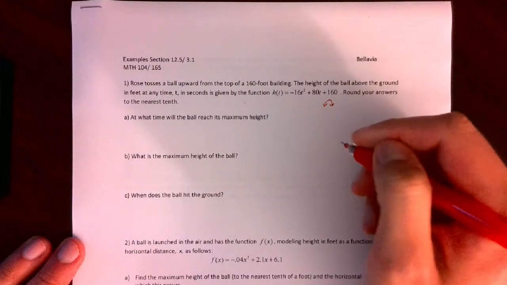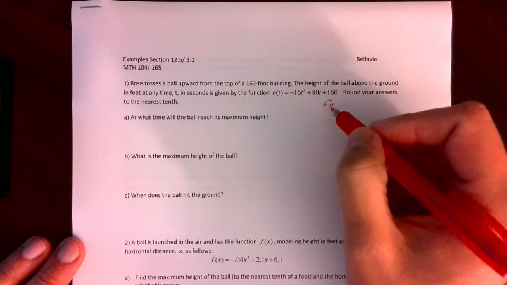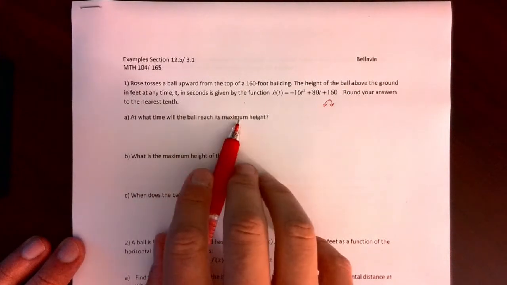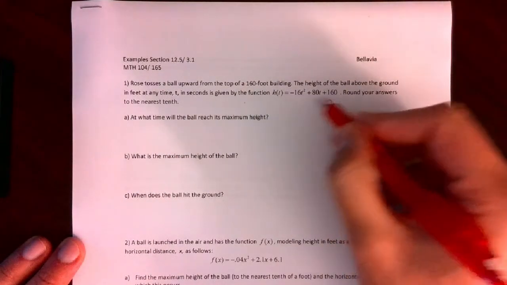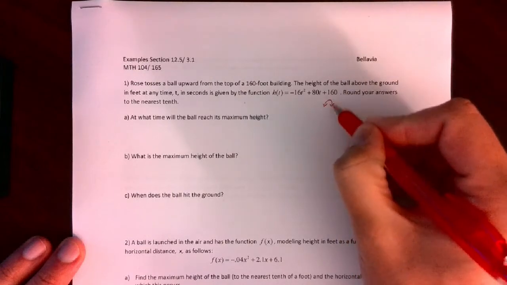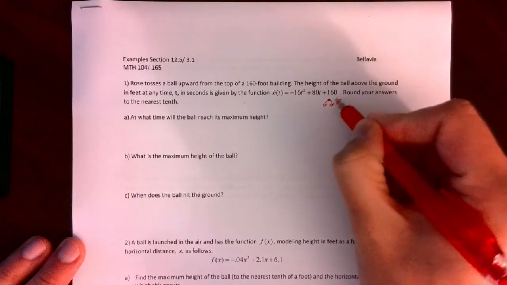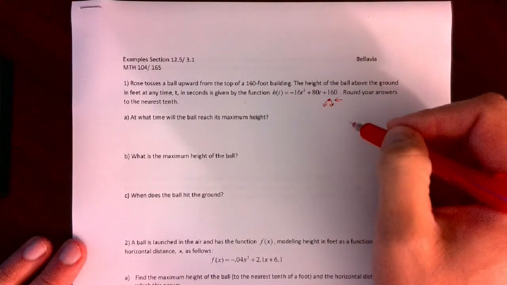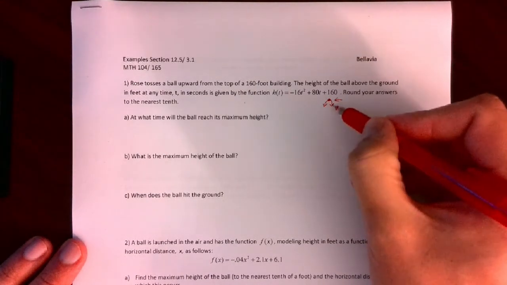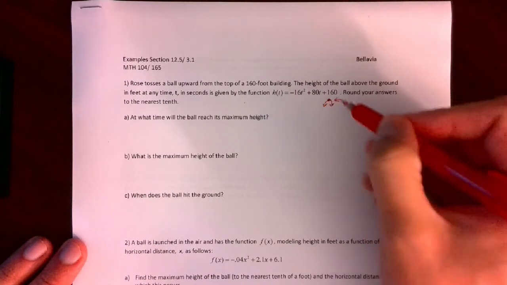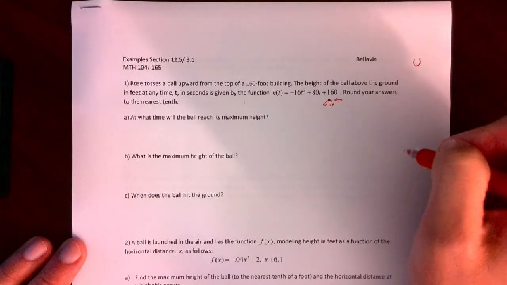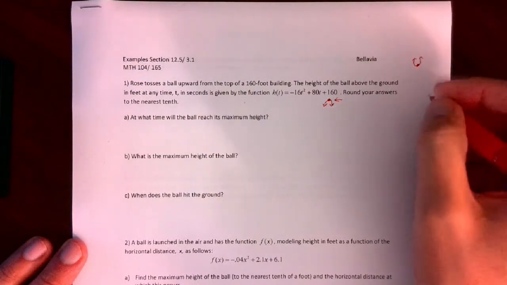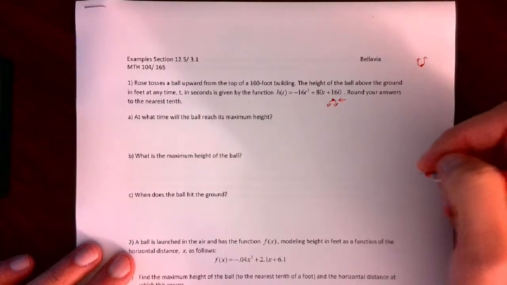And that's going to be important because we're going to talk about things like at what time will the ball reach its maximum height. Well, what's really happening here is that this parabola, if it's upside down, that tells you the maximum is at the vertex. In other words, if the parabola is upside down, you're going to have a maximum at the vertex. If the parabola was right side up, you would have a minimum at the vertex. So most of these problems we're going to talk about are going to involve maximum and minimum in some way.